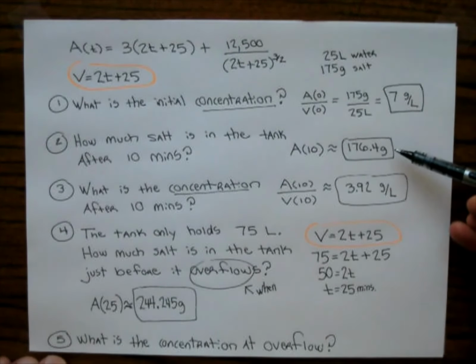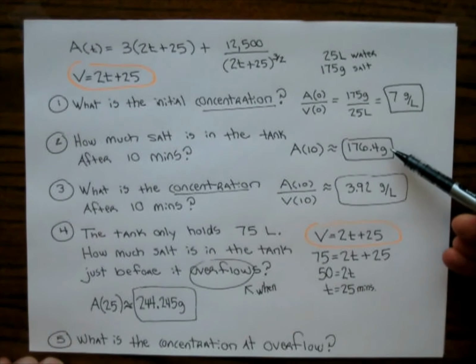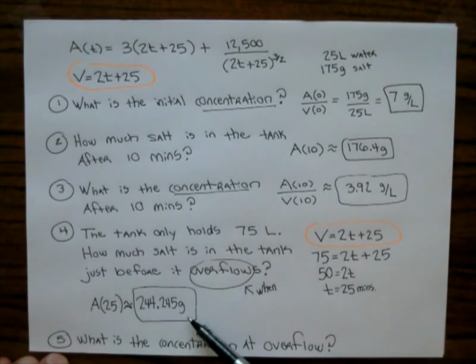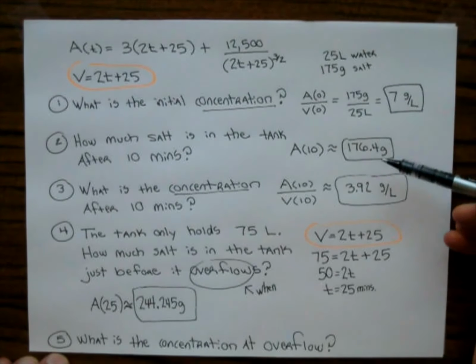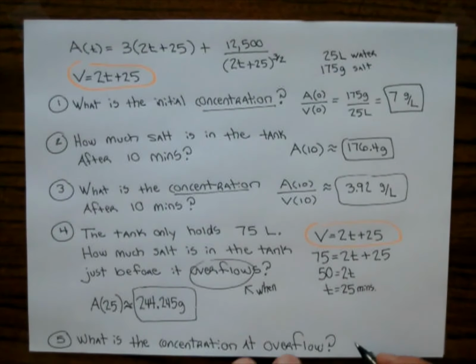But look at this. We can say that at 25 minutes, there's a lot more salt in the tank. It's 244 grams of salt, whereas at 10 minutes, it's less. So you might get the wrong idea just from the amount of salt. Wow, this thing is getting saltier, and this is why we ask the concentration. So what is the concentration at overflow? We expect that it's actually getting less. So how do I find the concentration at overflow?